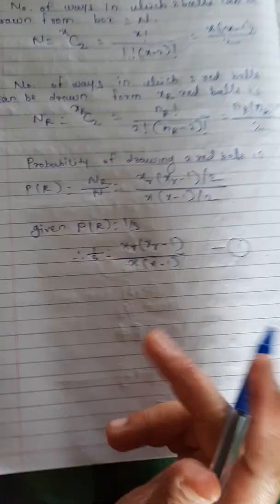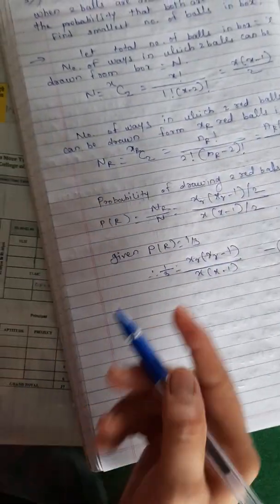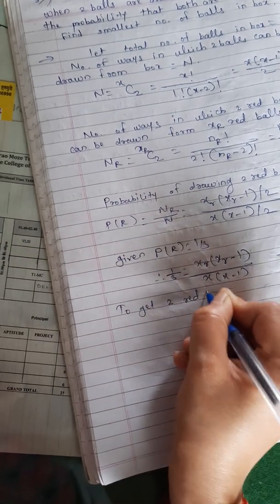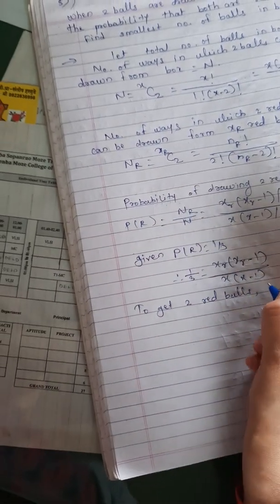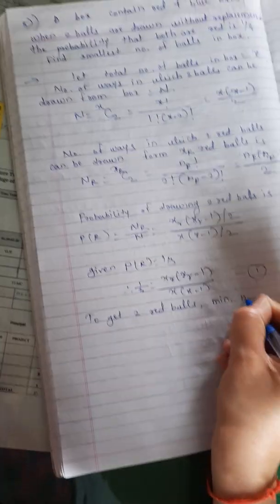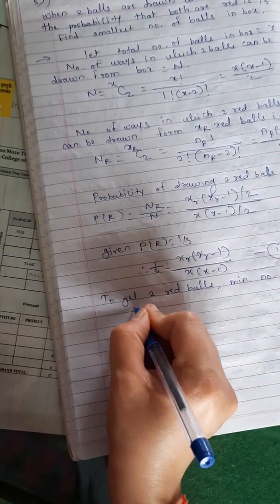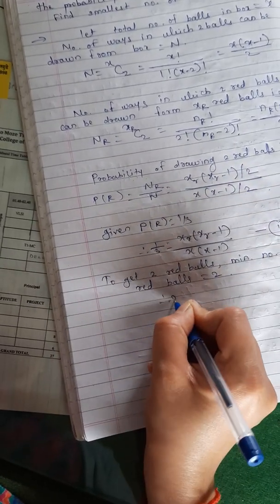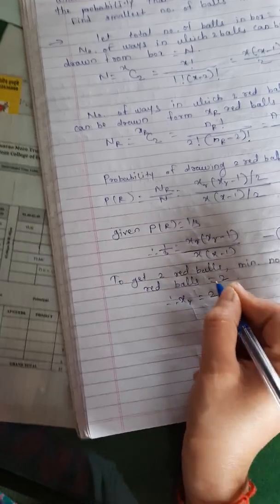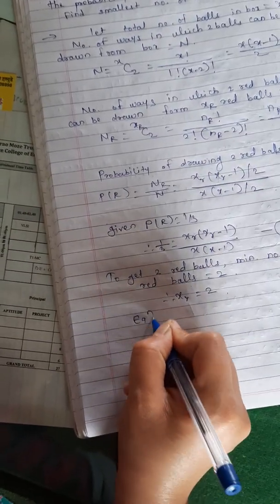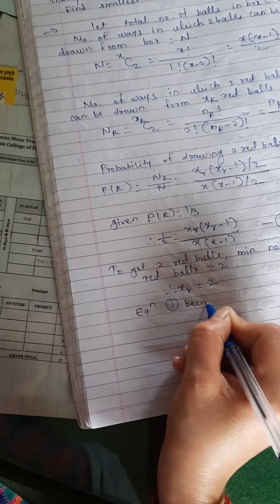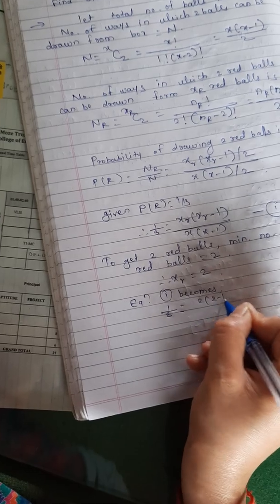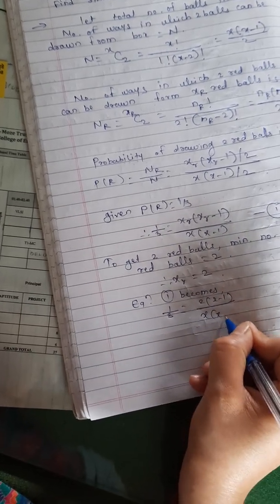Now to get two red balls, the minimum number of red balls must be 2. Therefore xr is 2. So equation 1 becomes 1/3 is equal to 2 into 2 minus 1 by x into x minus 1.